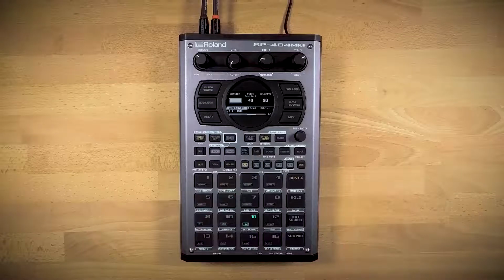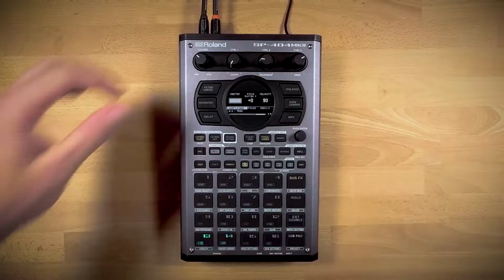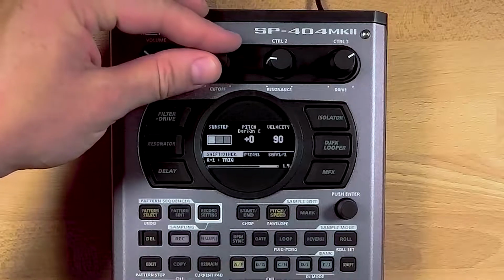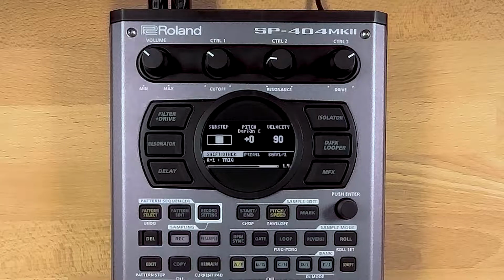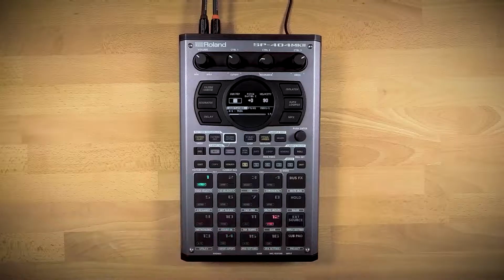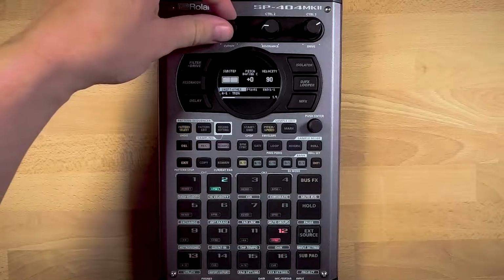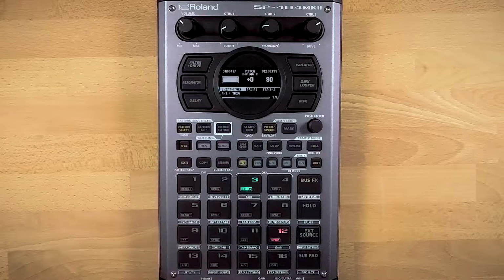Using these settings, we can now add rhythmical variations into our patterns on certain hits. So I'm going to change the substep to a slightly offbeat timing and add a hit on step 12. And then I'm going to change it to default timing and add a hit on step 15.